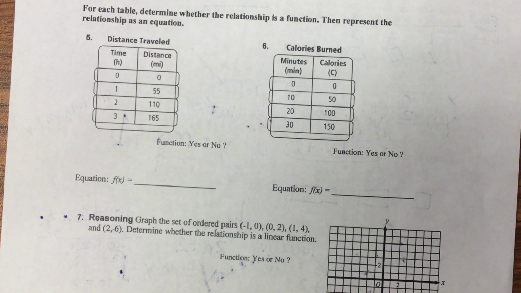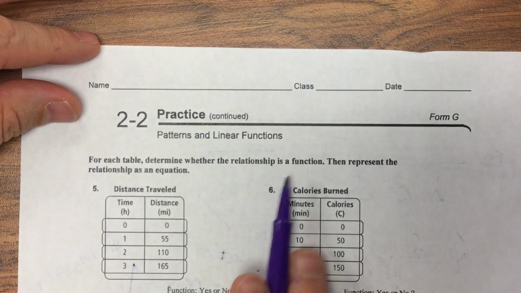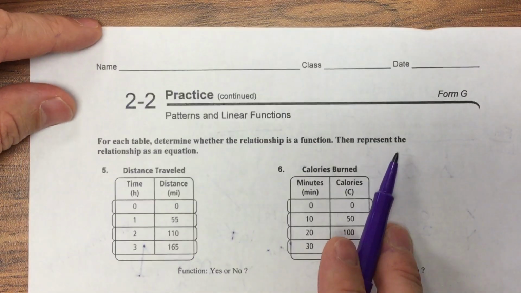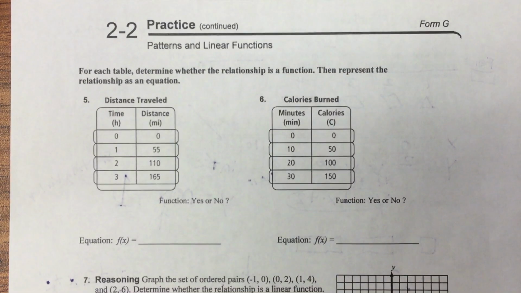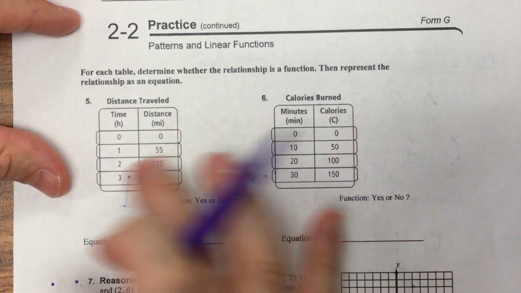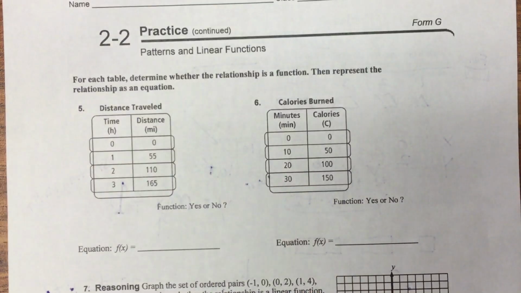Let's see, maybe one more. For each table, determine whether the relationship is a function. Then represent the relationship as an equation. Okay, this will be a bonus thing because I want to show you how to put one of these, or any of these, in the calculator.